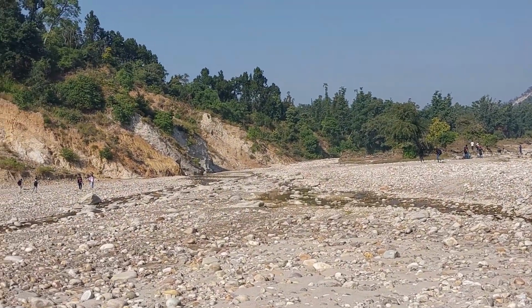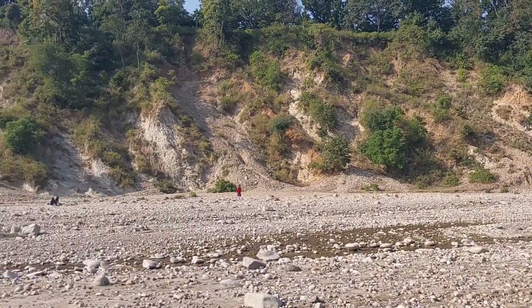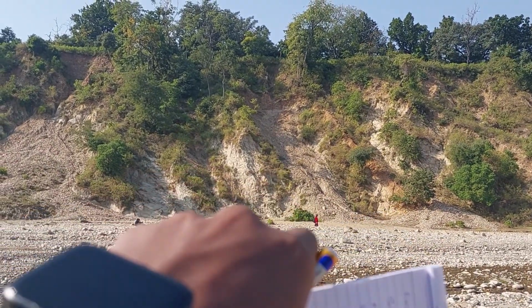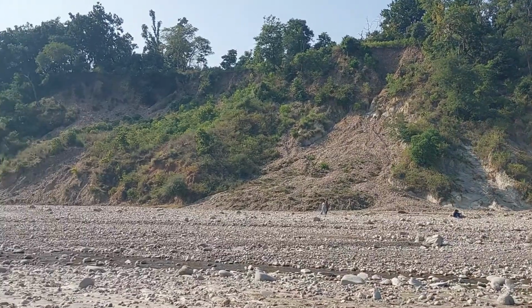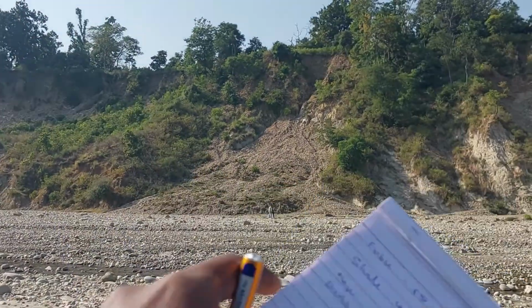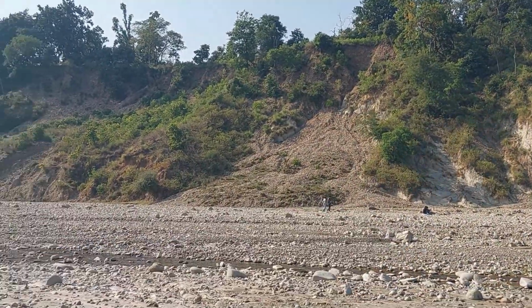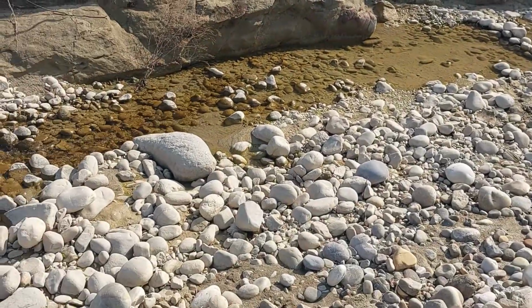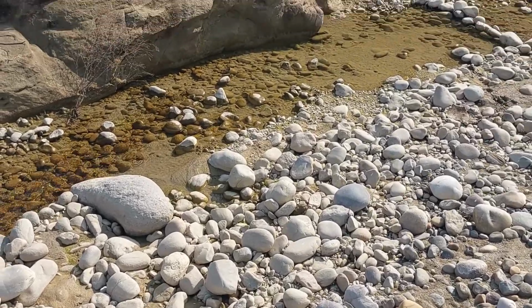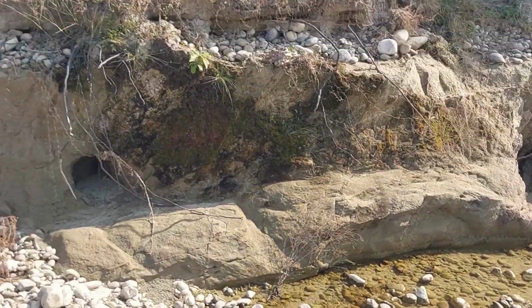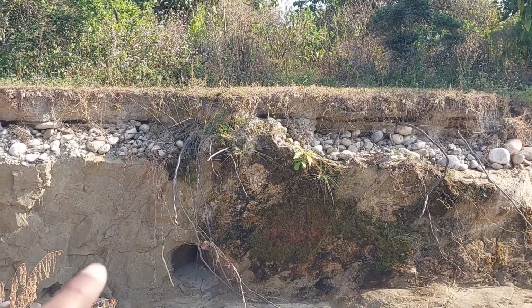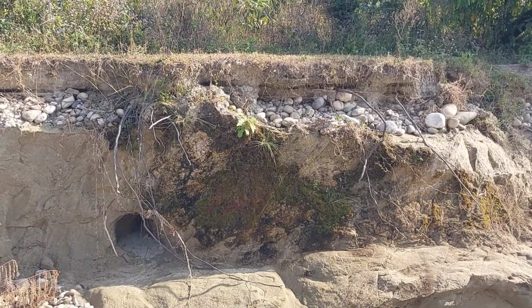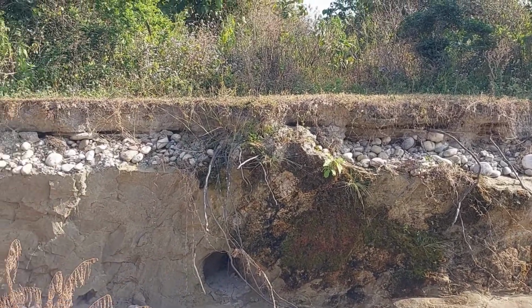This is actually quite interesting. You can see the scarps, and some unconsolidated materials are falling from the top. This is actually a very good example. In this case you can see that these are the boulder beds. Boulders of various sizes are there, and there is one boulder layer, and below that the lithology is different, and above that the topmost soil is present.